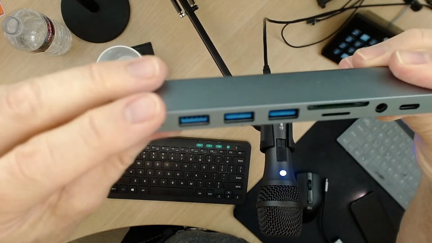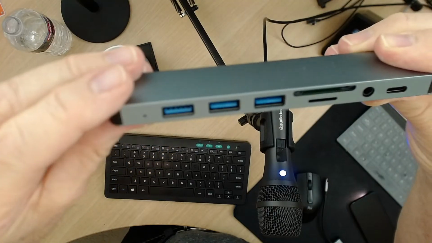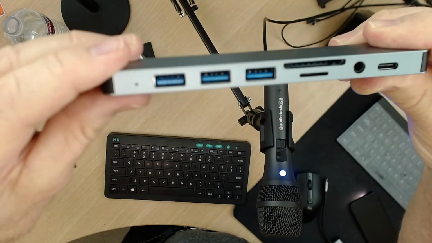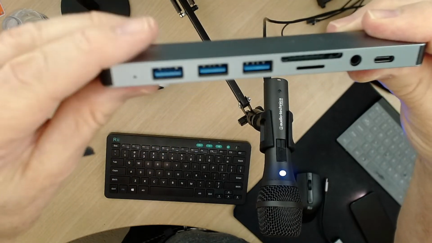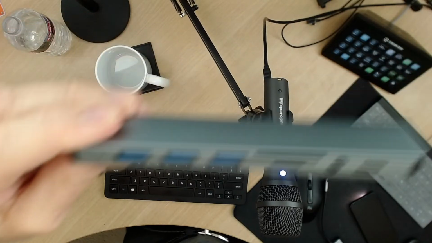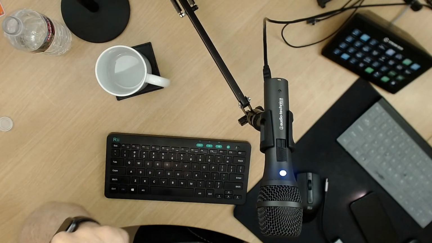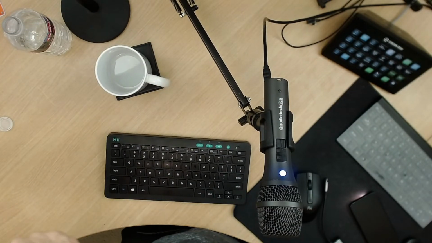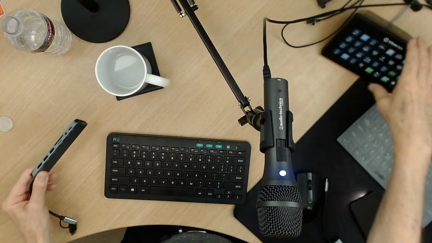Okay. So this one right here is the 3.0. When I rotate it this way, you can see conductors back deeper. How am I going to do this better? All right, let's do this.